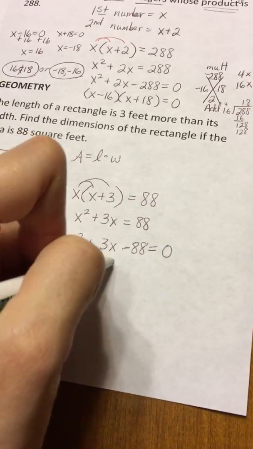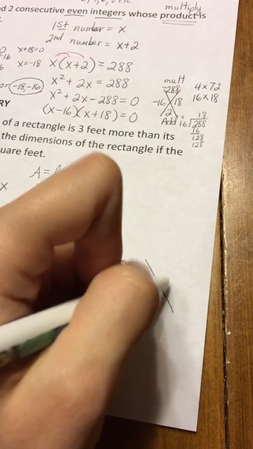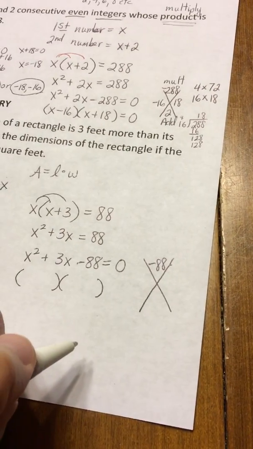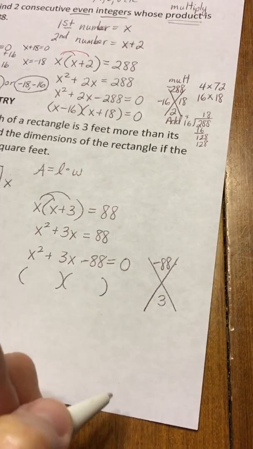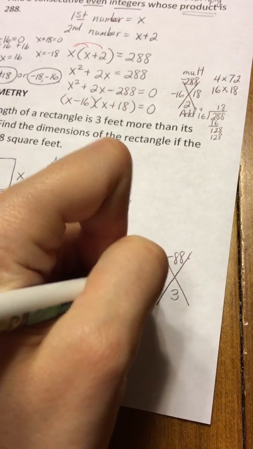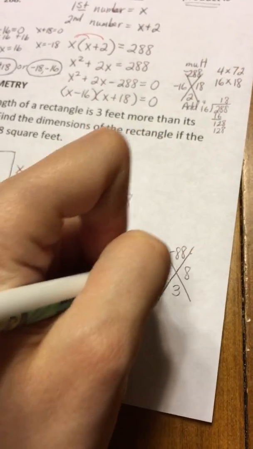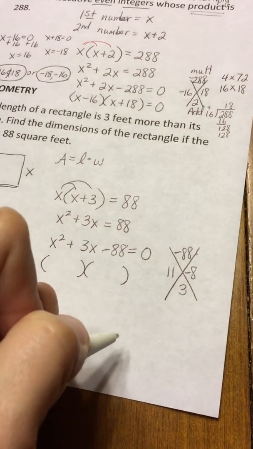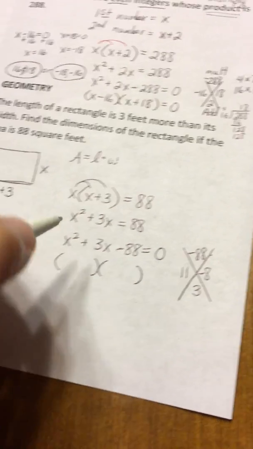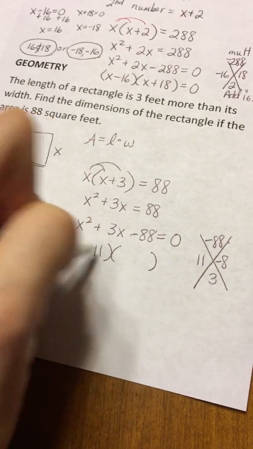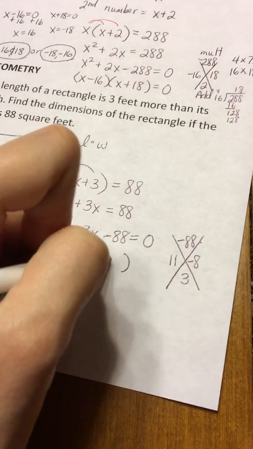Now again we factor. So we can make that x chart if that helps you. We're thinking of numbers that multiply to make 88 but add up to 3. So what comes to mind the fastest for me is 11 times 8 is 88. 11 minus 8 is 3. Okay, so our factors in our parentheses are x plus 11 and x minus 8.